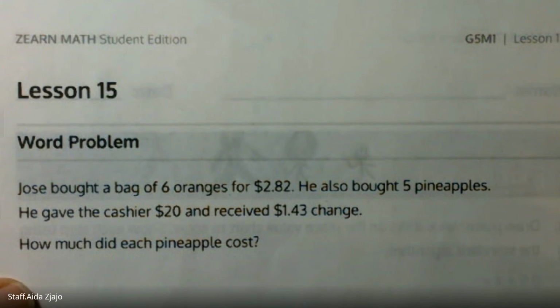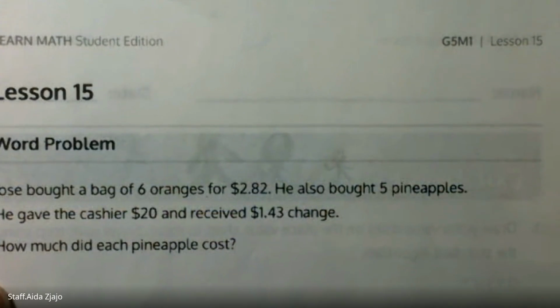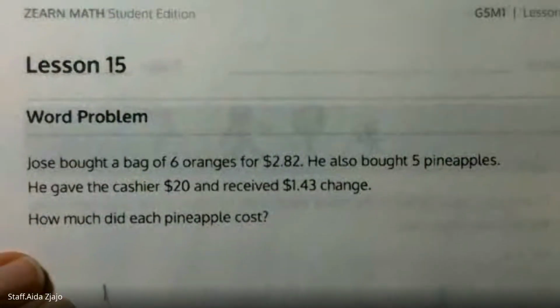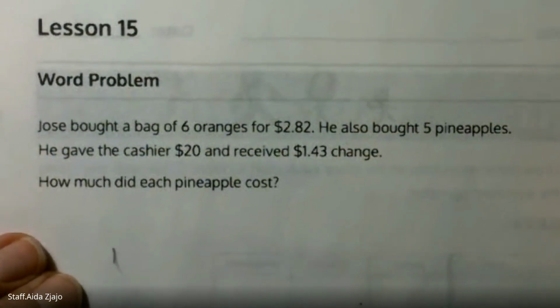Hello, it's Mrs. Z. So this is grade 5 mission 1 lesson 15. It's a word problem.